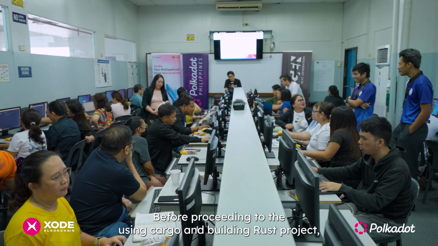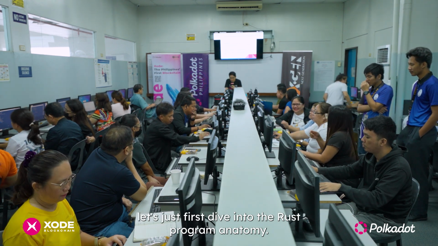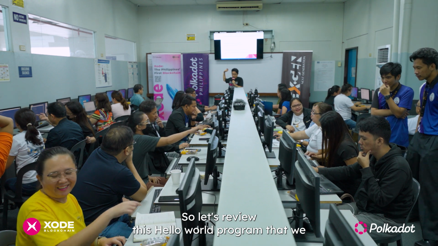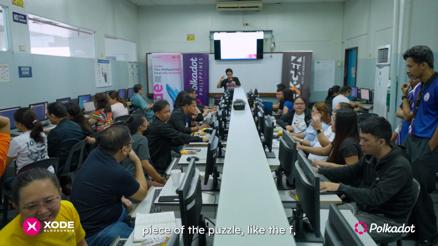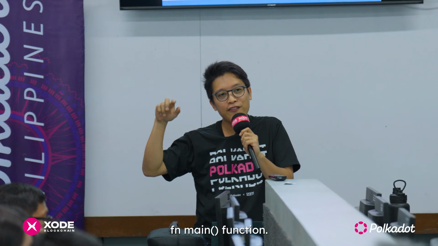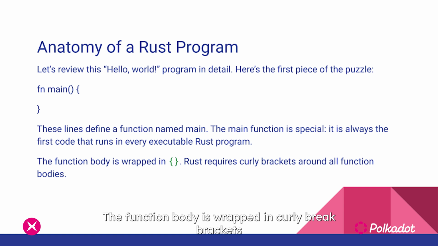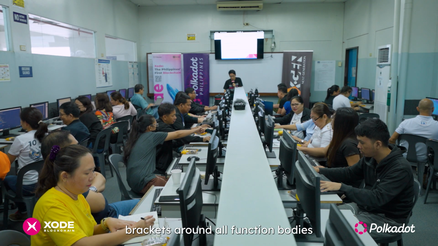Before proceeding to using cargo and building a Rust project, let's first dive into the Rust program anatomy. So let's review this Hello World program that we wrote a while ago. Here's the piece of the puzzle, the fn main function. These lines define a function named main. The main function is special. It's always the first code that runs in every executable Rust program. The function body is wrapped in curly braces, open and close. Rust requires curly brackets around all function bodies.